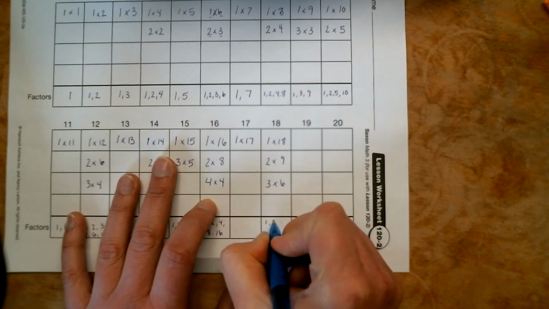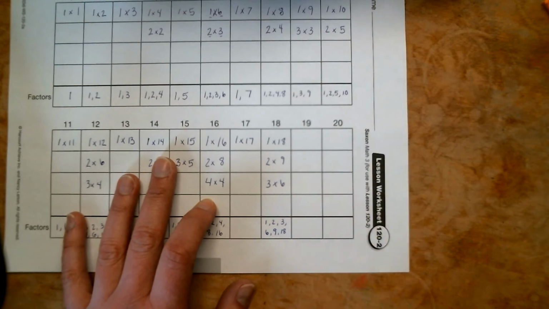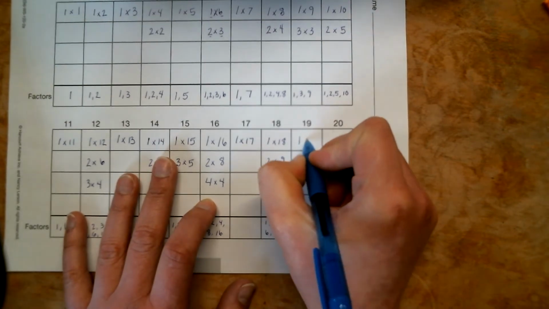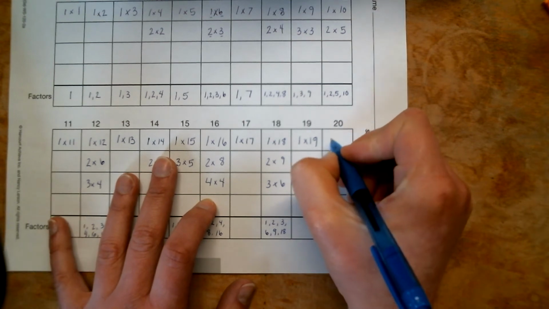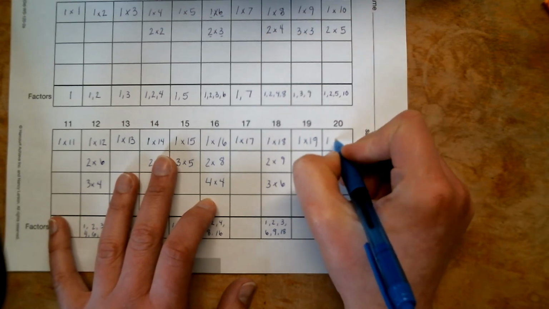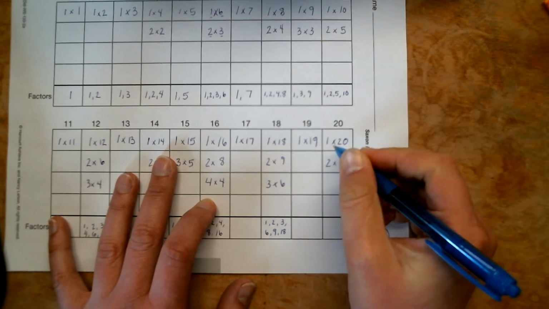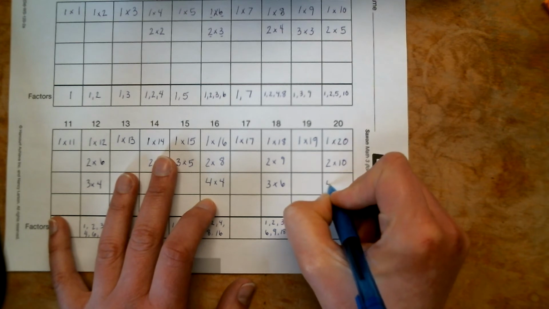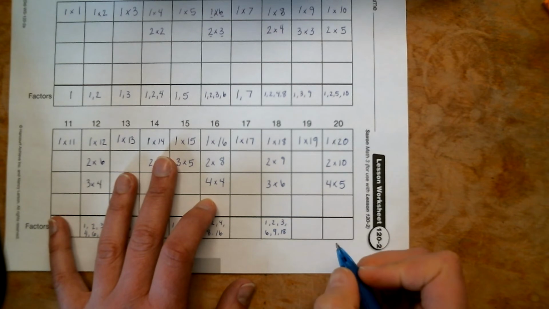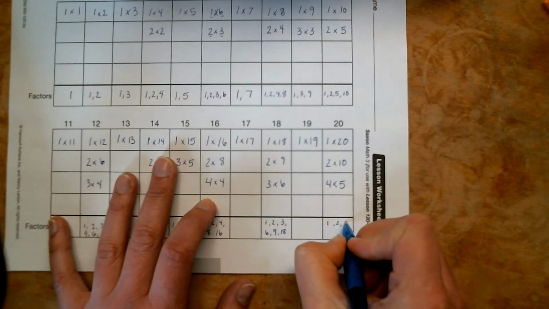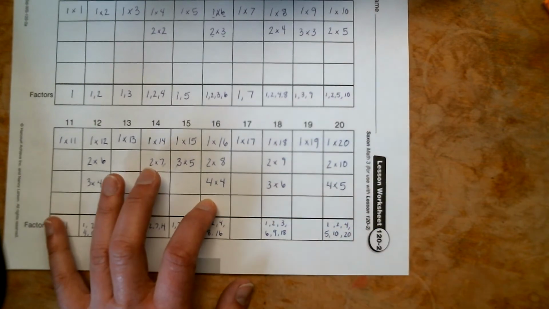So we're going to go 1, 2, 3, 6, 9, 18. And we're going to go 1 times 19, and that's it for that. And then 20, 1 times 20, 2 times 10, can't go by 3, we can go 4 times 5, and then it's 10 and 20. Okay, 1, 2, 4, 5, 10, 20.